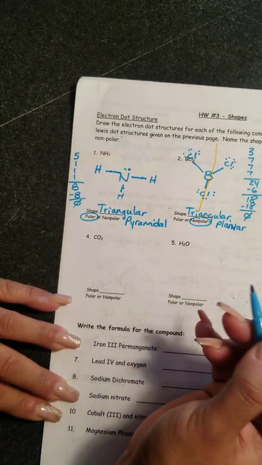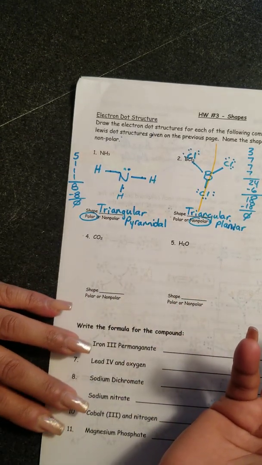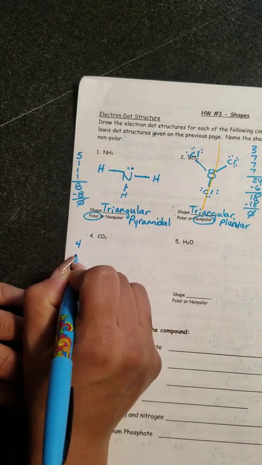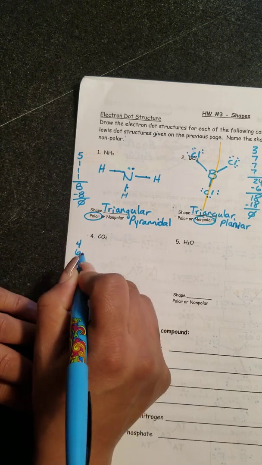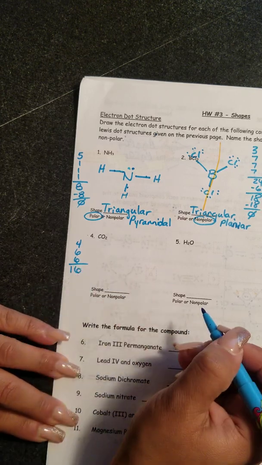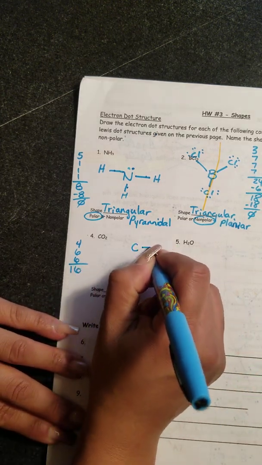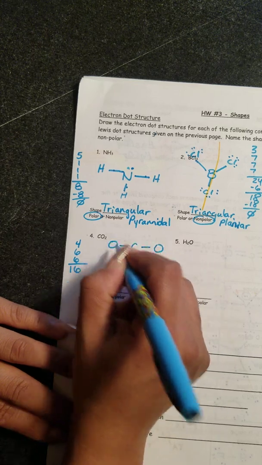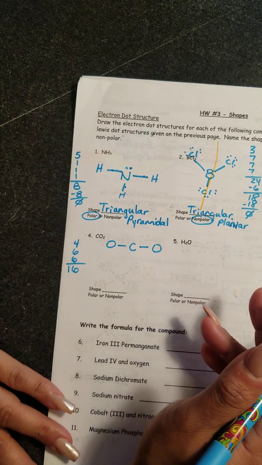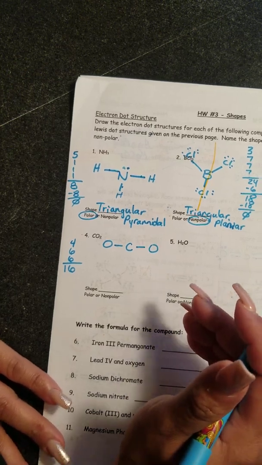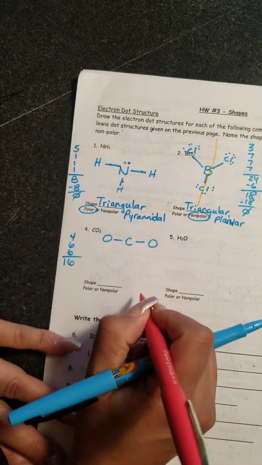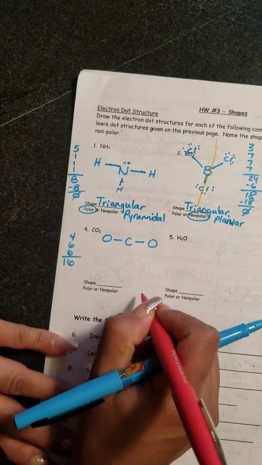Carbon and oxygen. Well, carbon's going to be the central atom. Let's write it down. Carbon has 4 valence electrons. Oxygen has 6 and 6. So 5, 10 plus 4 is 14, 15, 16. Okay? Carbon, line, oxygen, oxygen. Remember what I told you? Just a little hint. If I have oxygen, more than likely it's going to have a double bond. But to make sure, let's draw the Lewis dot structure.